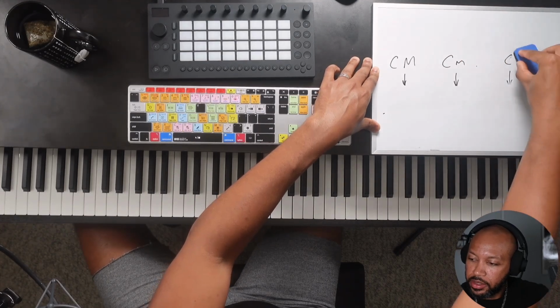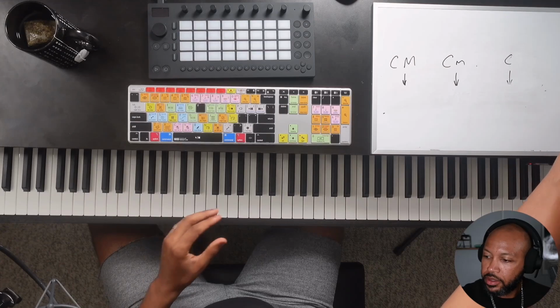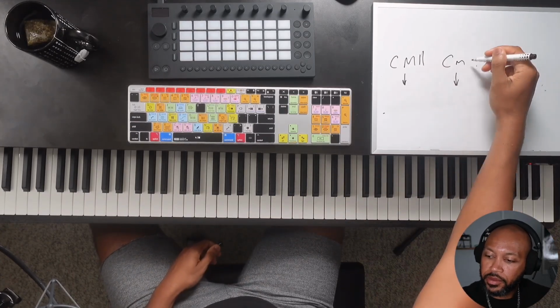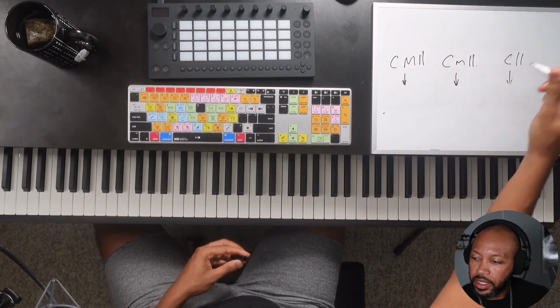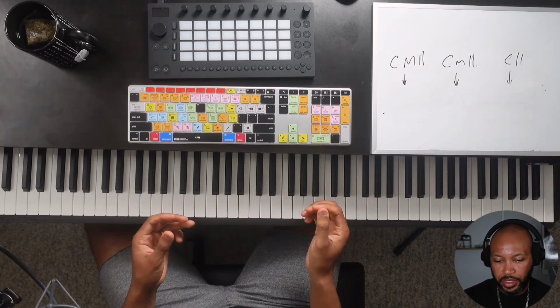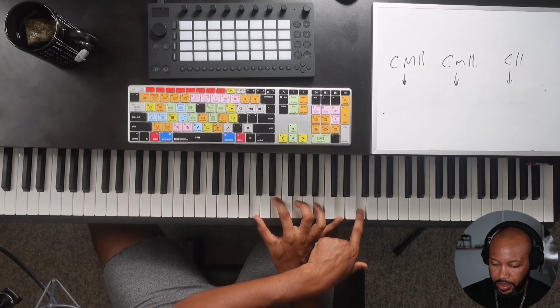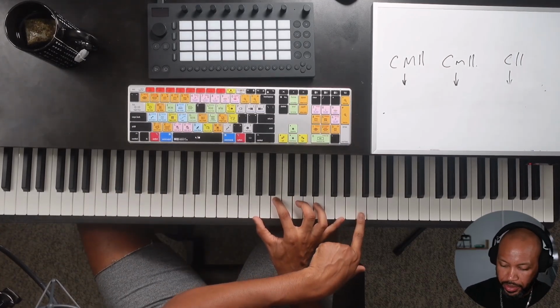So let's now look at 11s next. Okay. So C major 11, C minor 11, and C 11 is going to be everything that we just did, but it's adding this note up top, right? So this is a further extension here.